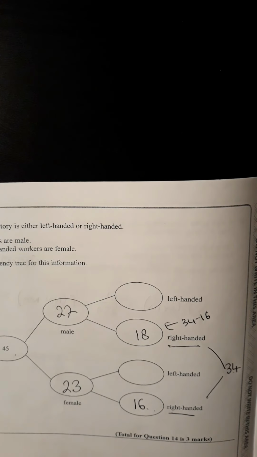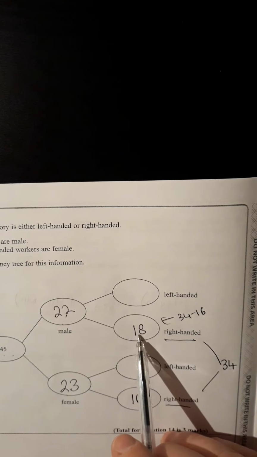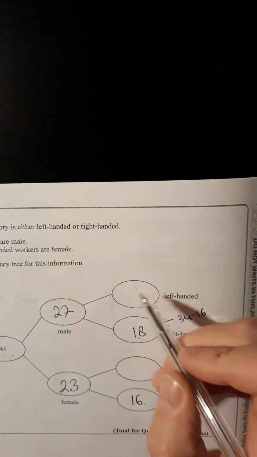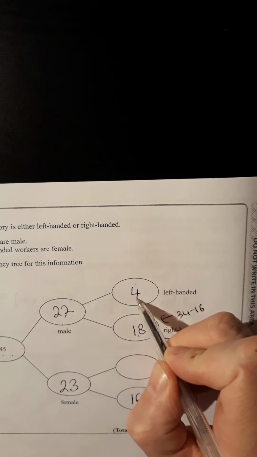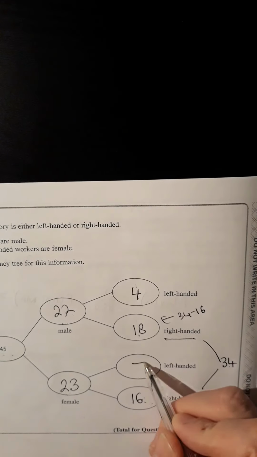So how do we finish the tree off then? Well, let's go back, read again. 45 goes to 22 and 18. So these two must add up to make 22, which means this must be 4. These two must add up to make 23. So that must be 7.